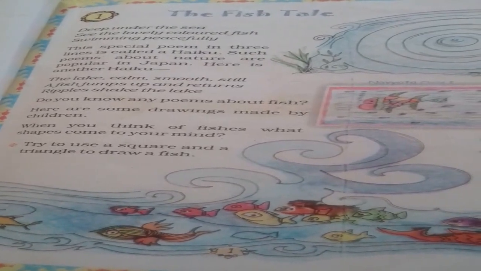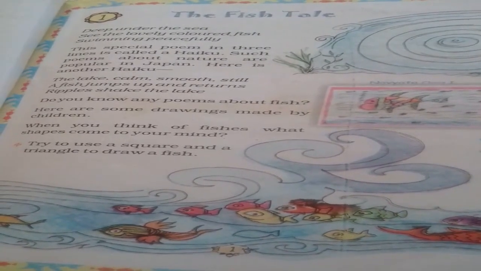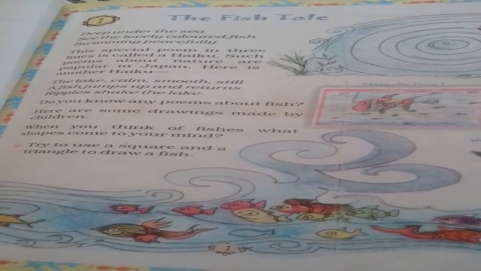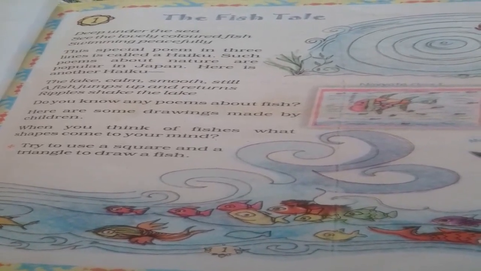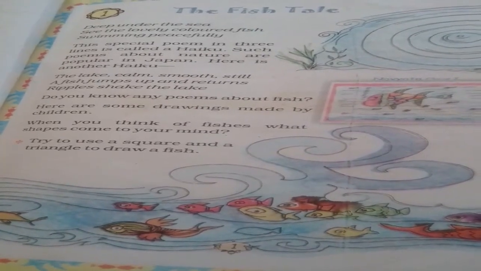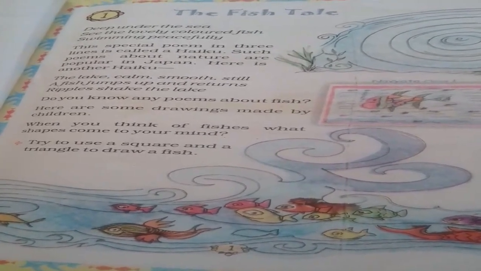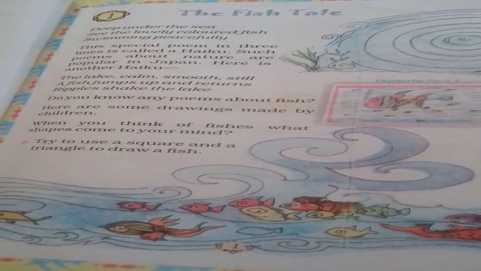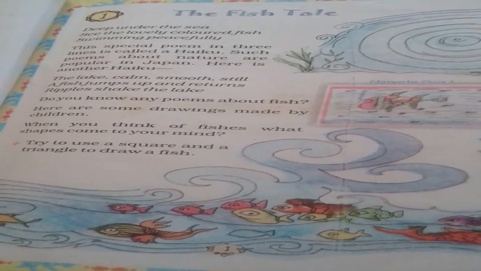So today we will start the first chapter of maths, that is The Fish Tale. In this chapter, the writer has narrated some stories about fishes and boats, okay? And with these stories, he has tried well to boost our mental maths. So children, let's start the chapter, okay?